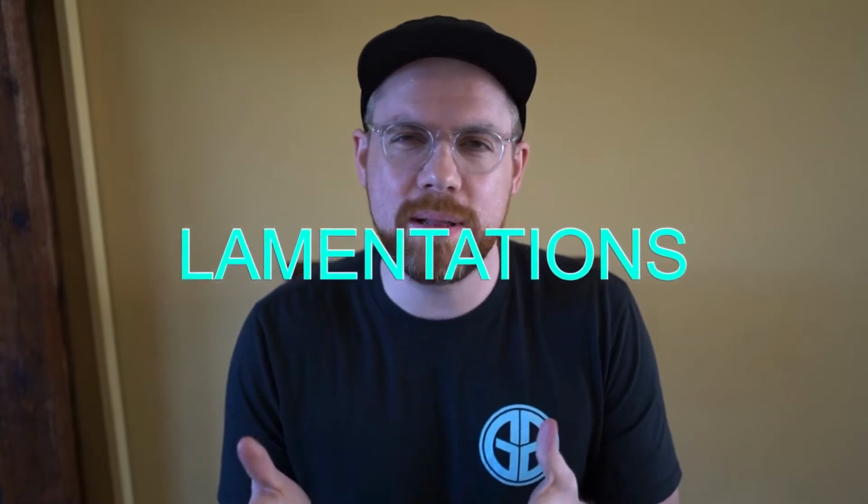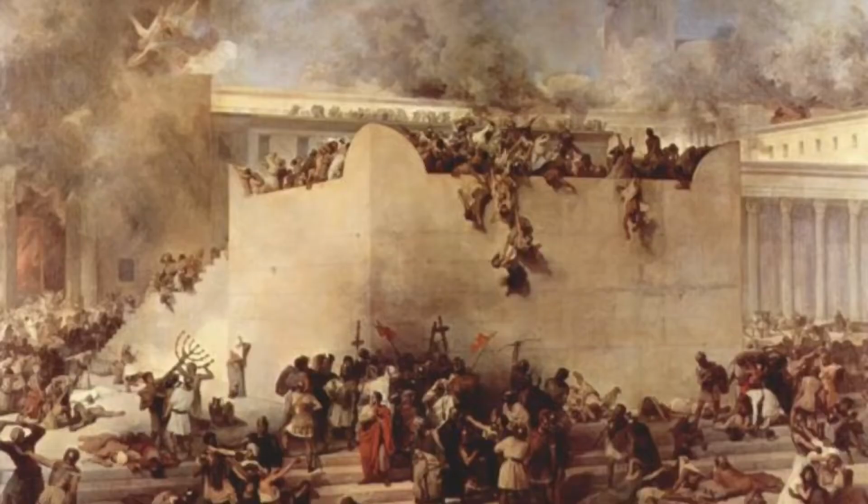We're going to move on to Lamentations, and we've talked about laments before. In Psalms, laments are these cries out to God for help. Now this entire book was written to address the destruction of the temple in Jerusalem. And so it's a cry out to God for what has happened to the temple and to Jerusalem itself.